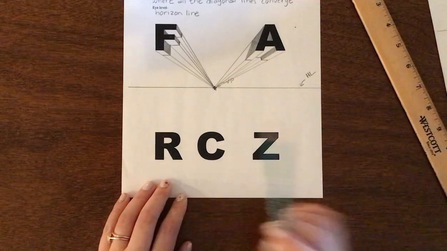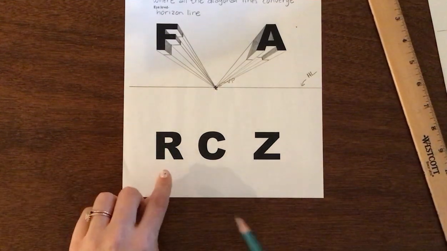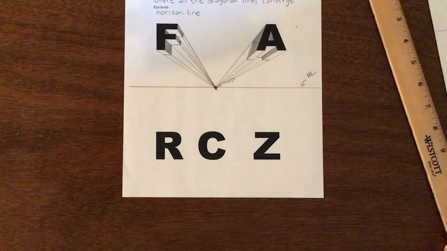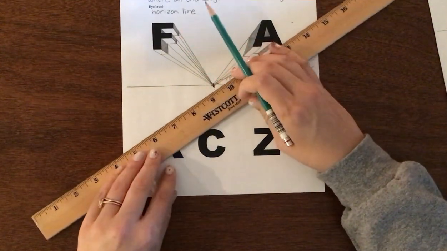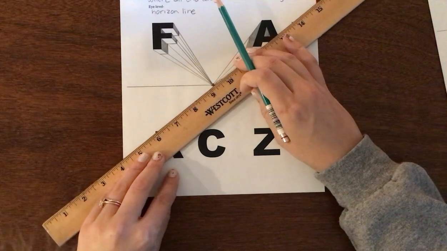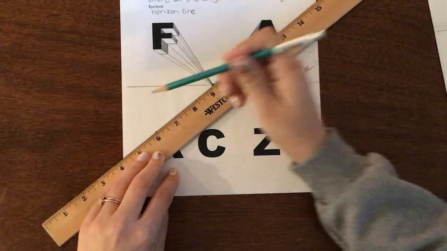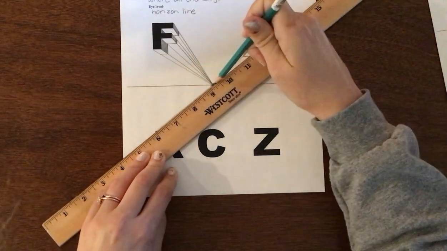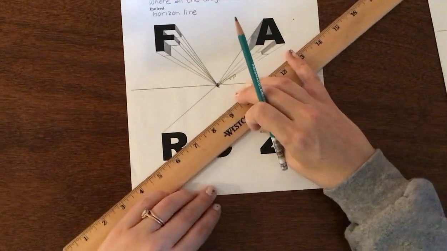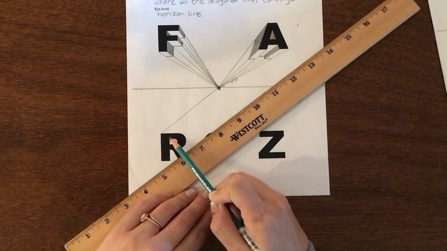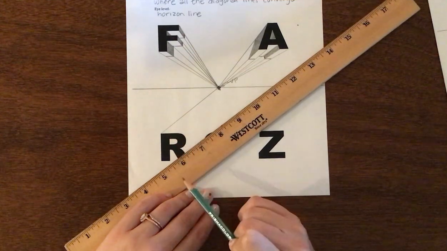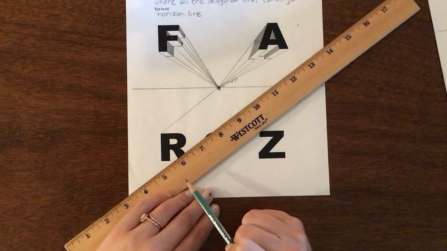So here, let's do all the corners first, and then I'll show you the rounded areas. So top corner here to the vanishing point. Okay, this corner here will not need a line because it goes through the R right away, through the shape.